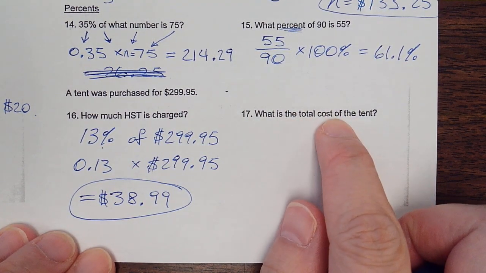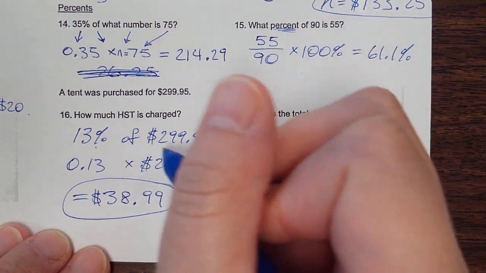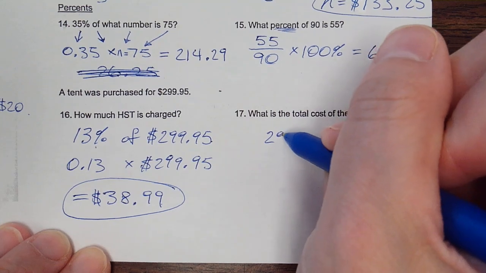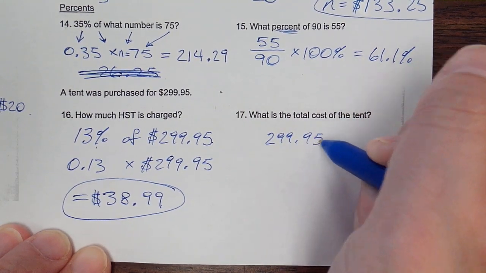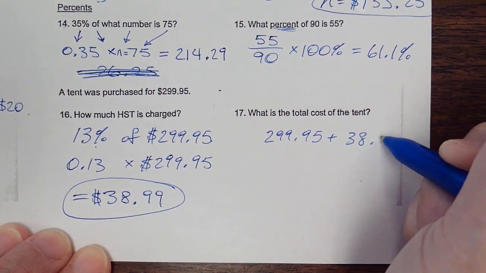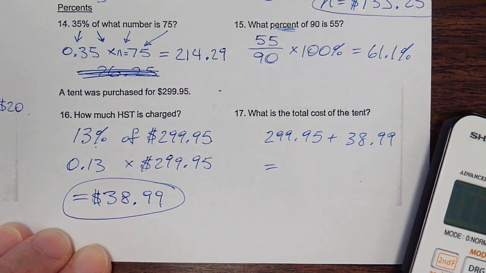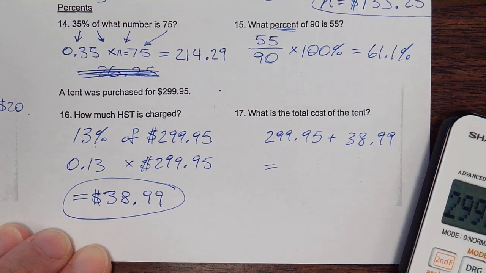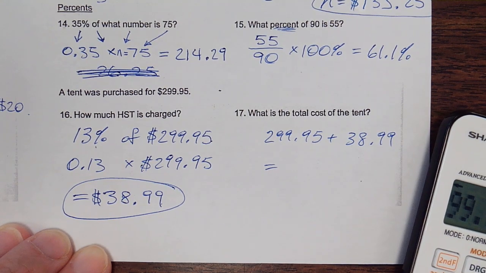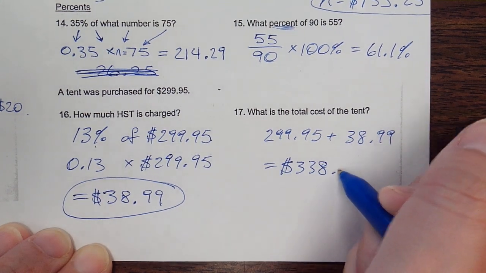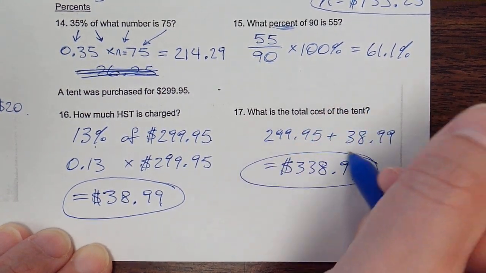Right. So what is the total cost of the tent then? So that means I have to add this to get my answer. 299.95 plus 38.99, 338.94. That's my final answer.